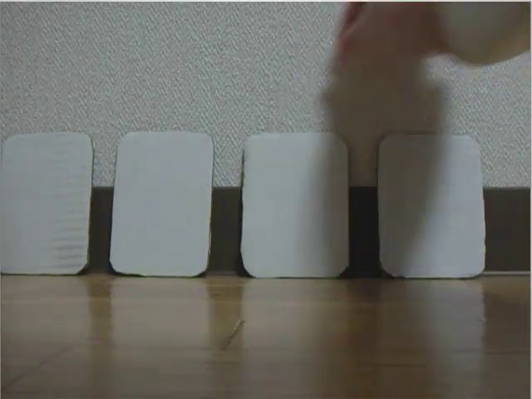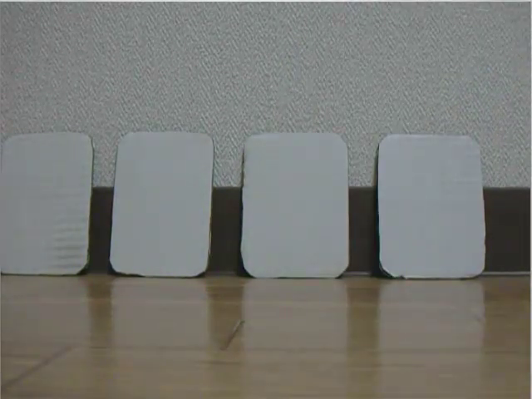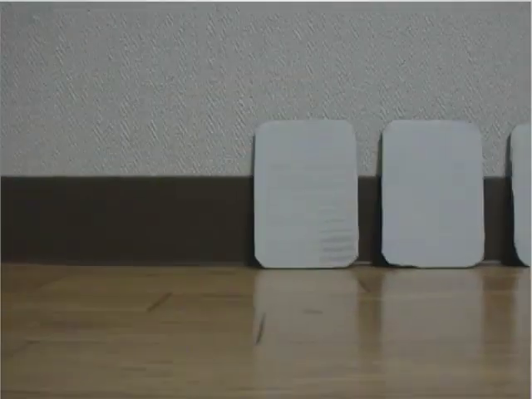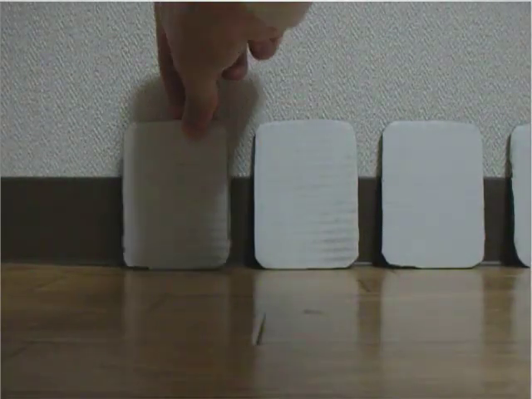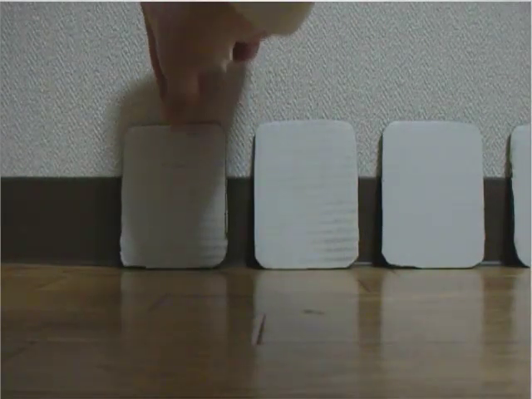And I think, there we go, make sure they're okay. And I think I'm going to take this last one and put it over here to the left. And there. Okay. Now, we have them all lined up against the wall.